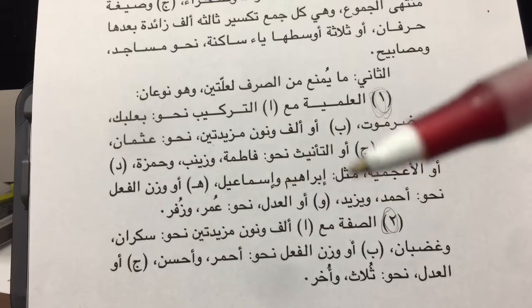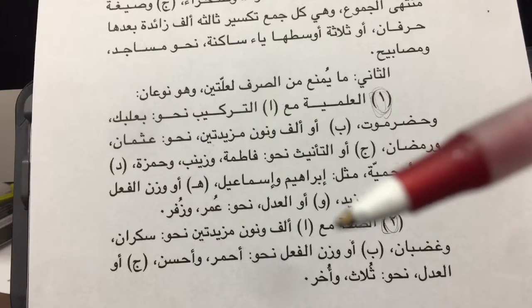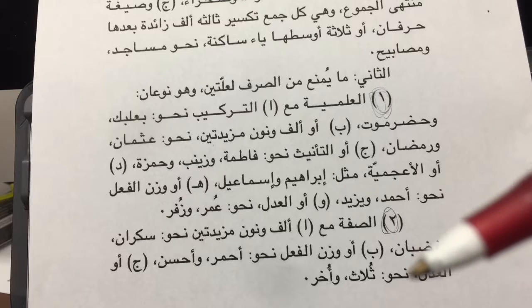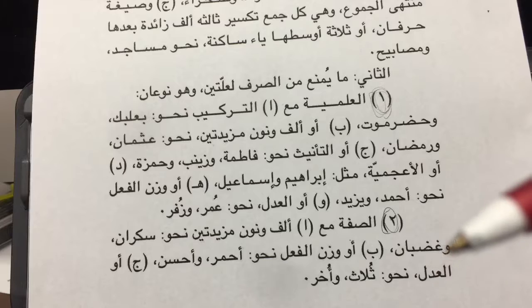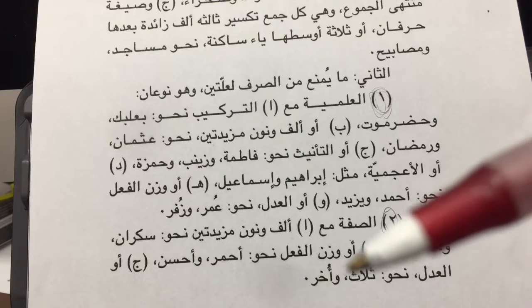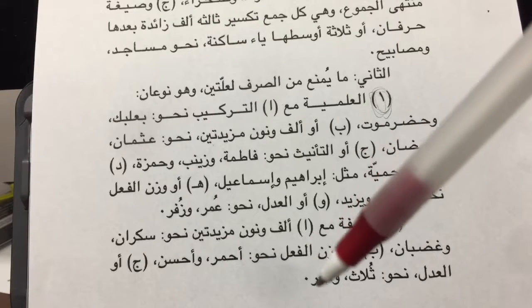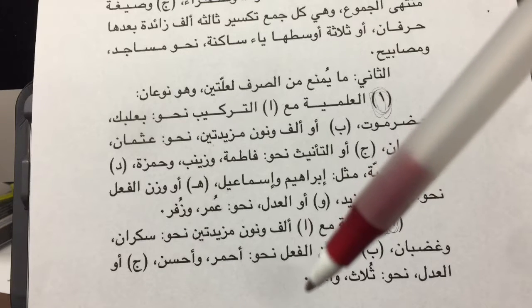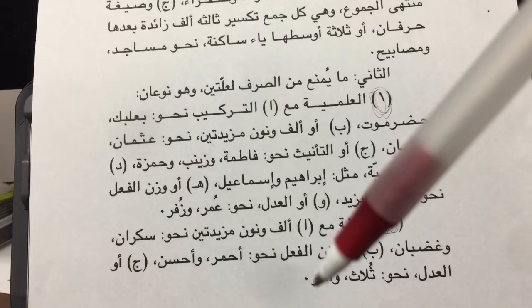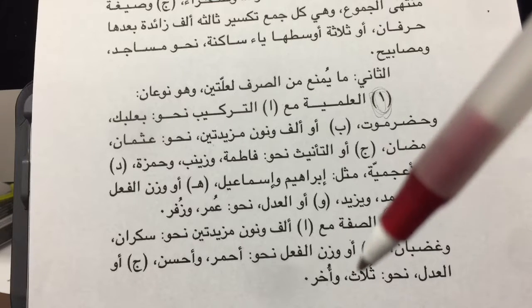And then lastly, if you have something that is a sifa and it is also on that pattern fu'al, if it's al-adl, meaning it's changed from one pattern to another. So example of that is like ukhar. Ukhar is the feminine of akhar. So you took akhar and then changed it to ukhar, and now it doesn't accept tanween and it doesn't accept kasra. Also like that is thulath.